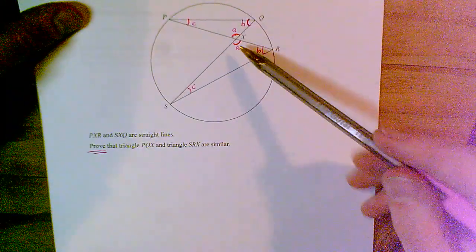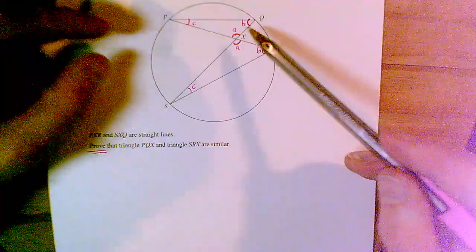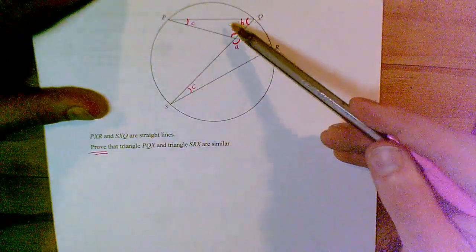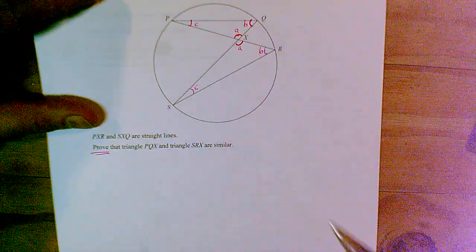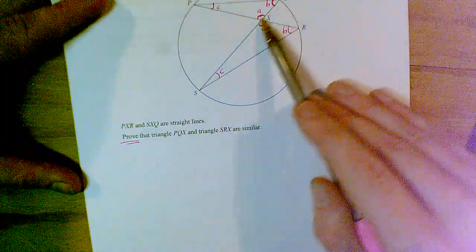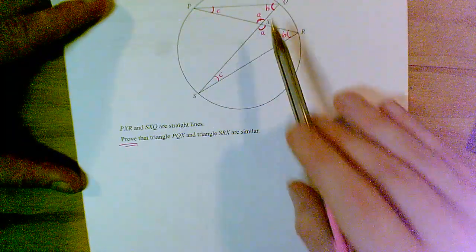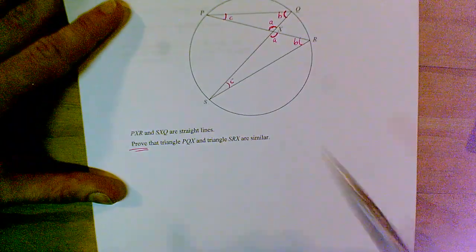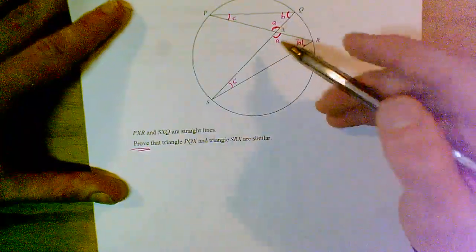Well, depends how you mark it. 1's for explaining your reason why. It's not just enough to say they're true. You've got to prove they're true. You've got to name the correct theorems. And the final one is to say if all 3 angles in 2 triangles are the same, then they are similar. So I'm going to explain them why.